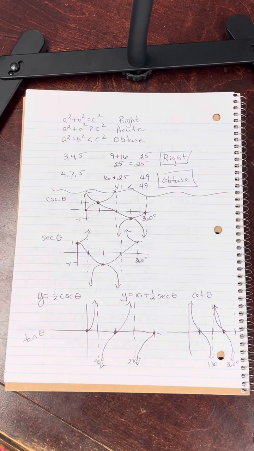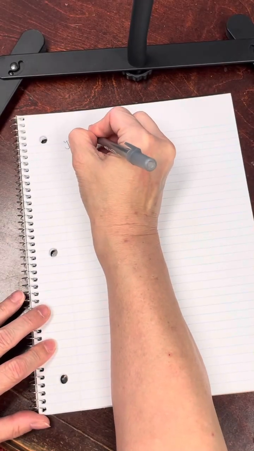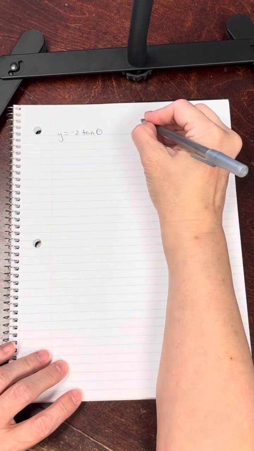Now, example 3 says, sketch the graph of y equals -2 tangent of theta. So this is giving me a change in my height, but my tangent is the same.